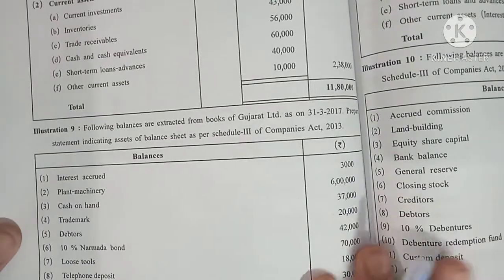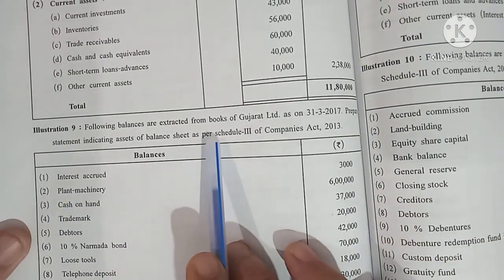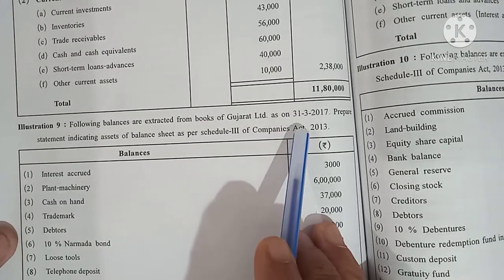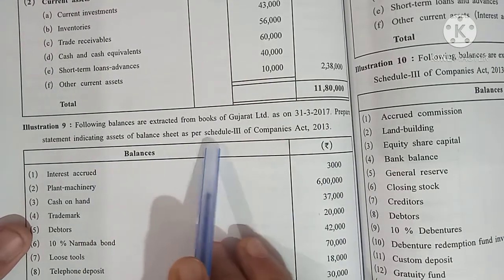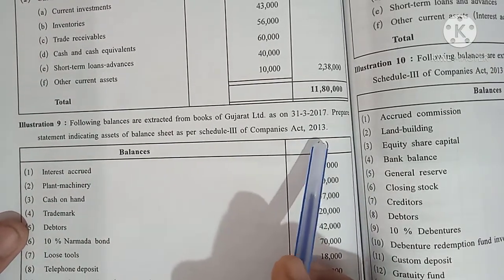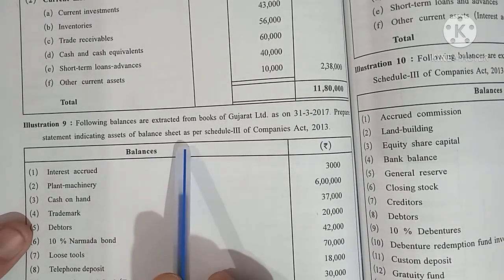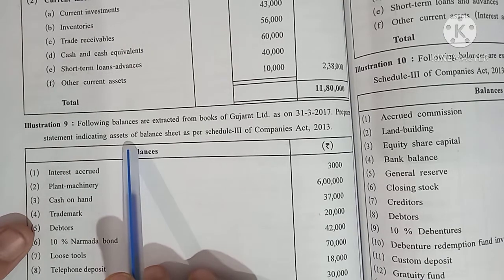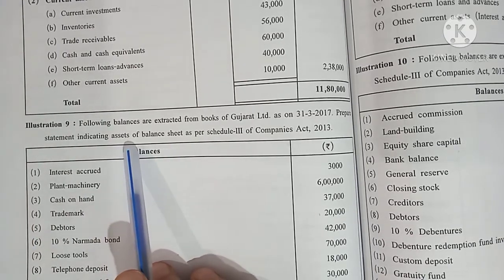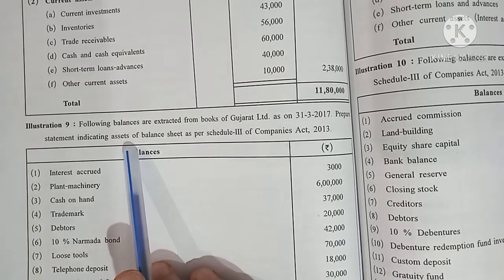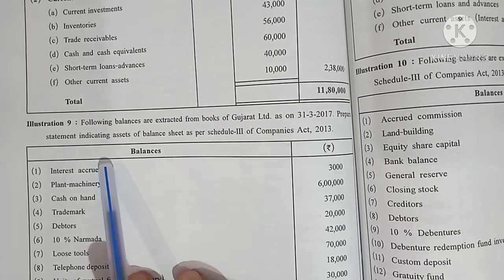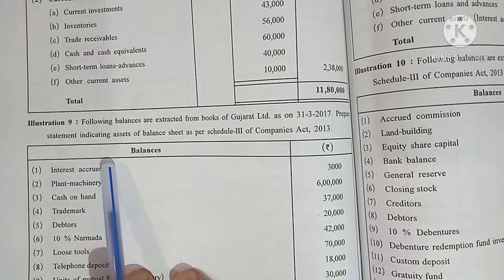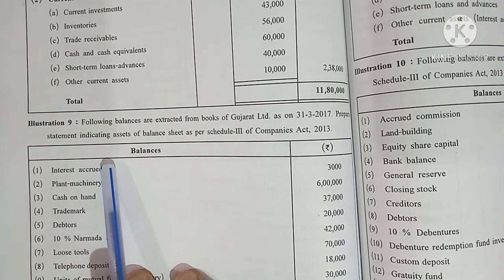So let us see illustration 9. Following balances are extracted from the books of Gujarat Limited as on 31st March 2017. Prepare a statement indicating assets of the balance sheet as per Schedule 3 of the Companies Act 2013. Here it is given assets of the balance sheet. So you have to keep the focus on the 11 items, or 11 headings and subheadings. Main heading, that you know, is assets, and under that assets, non-current assets and current assets.